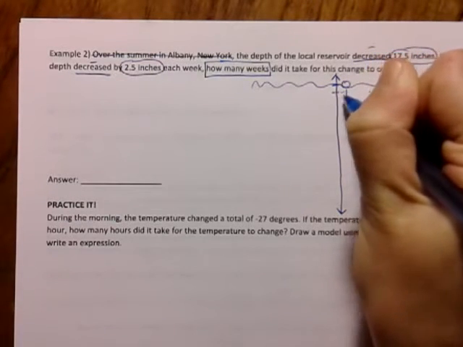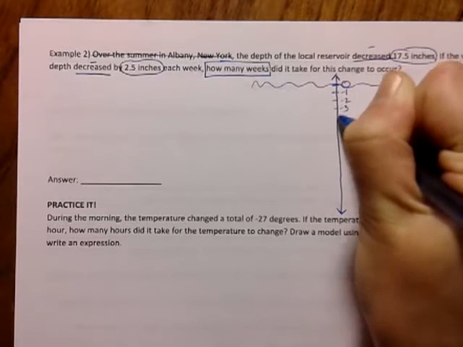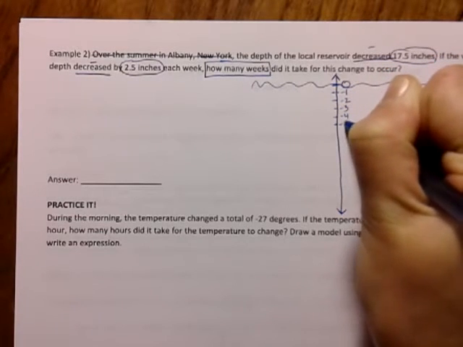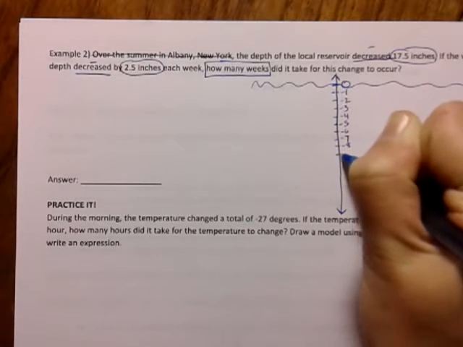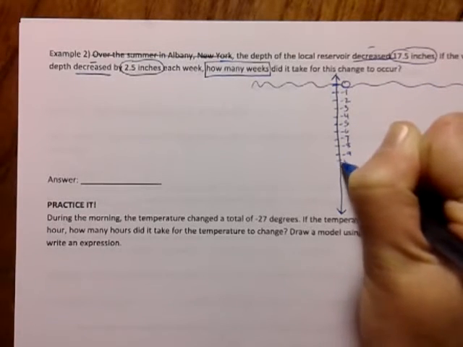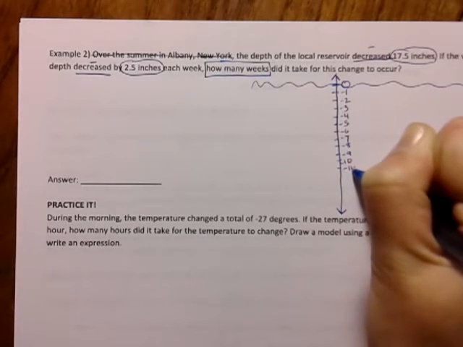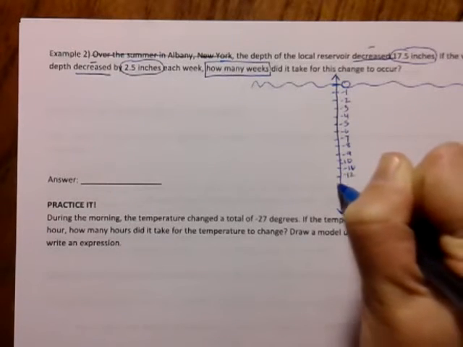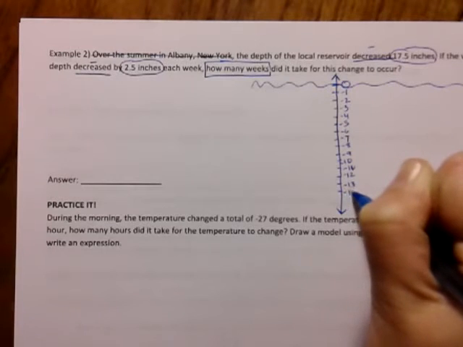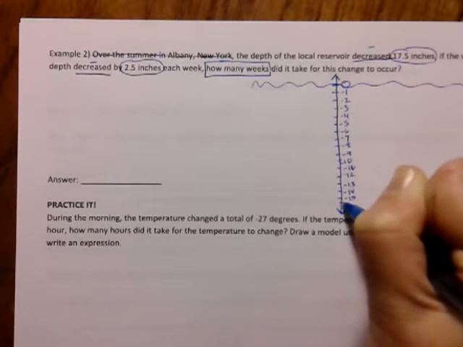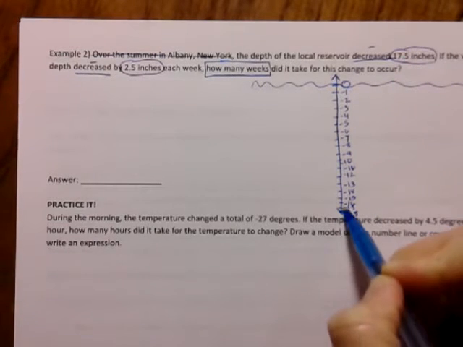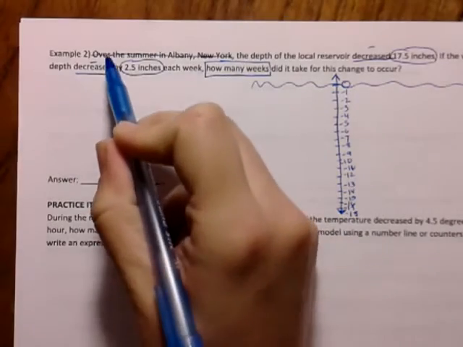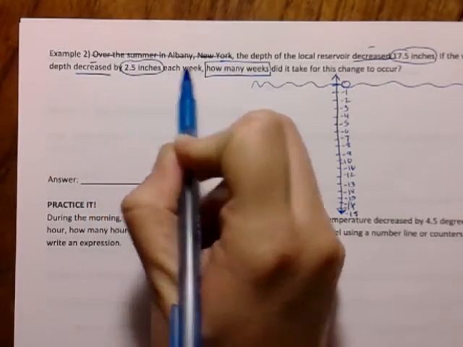So I'm going to go ahead and draw negative 1, negative 2, negative 3, and so on, down through negative 17, and negative 18. So we need to get down here to negative 17.5 by decreasing by 2.5 inches each week.